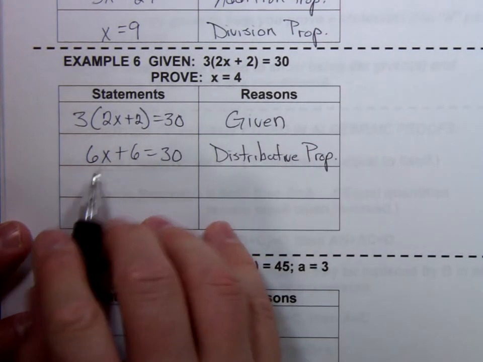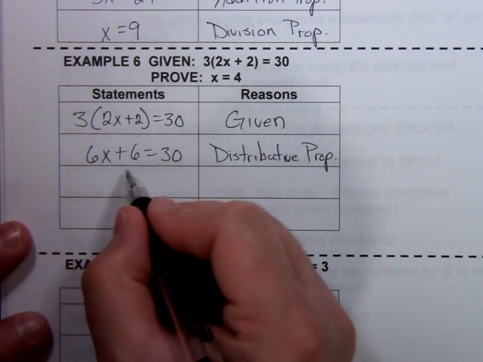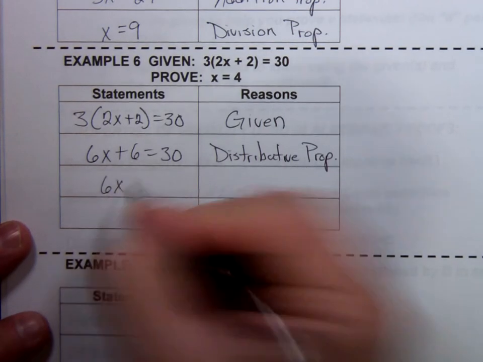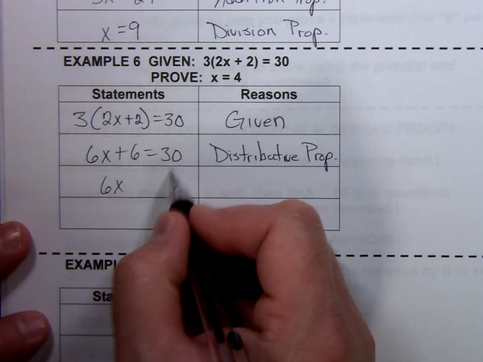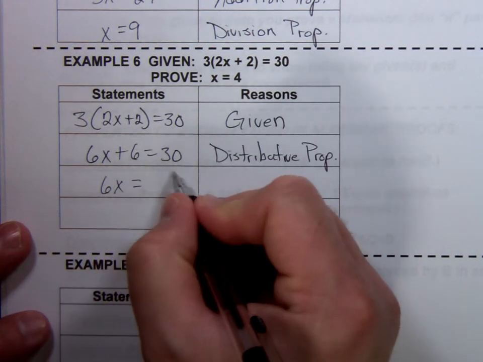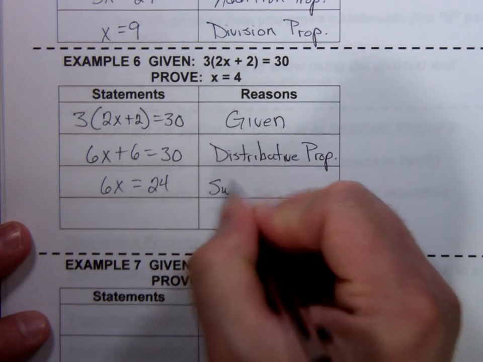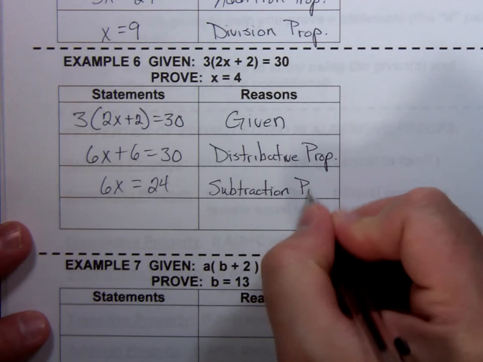Okay, I want x all by itself. I got to get rid of the constant first. It's being added, so I do the opposite and subtract. So I would subtract 6 to get rid of that. So all I would have left over here now is 6x. If I subtract 6 on this side, I got to do the same thing to the other side. If I subtract 6 here, 30 minus 6 is 24. And I subtracted the same number from both sides of the equation, so I used the subtraction property.